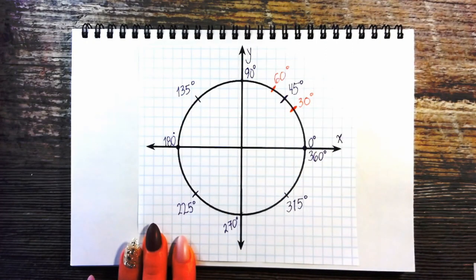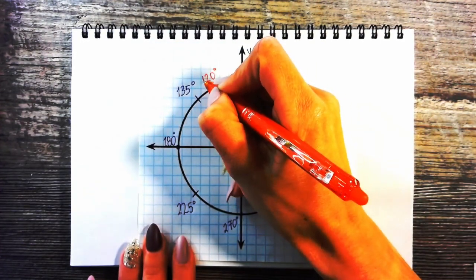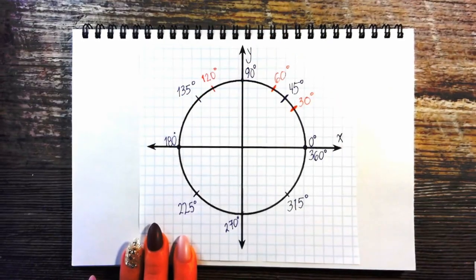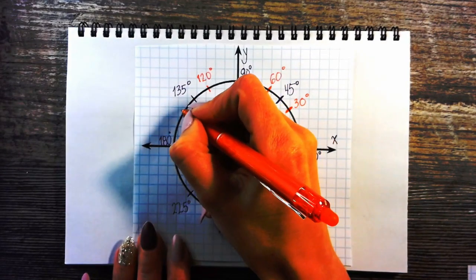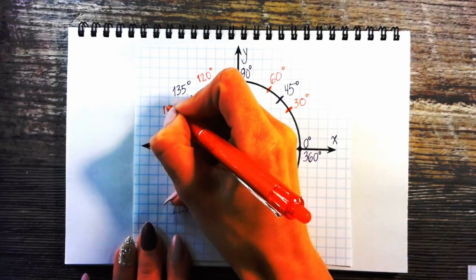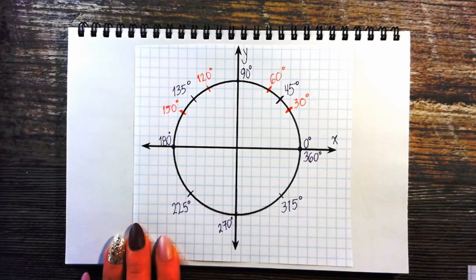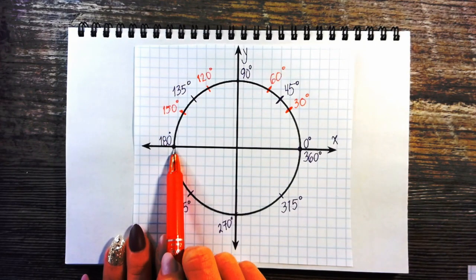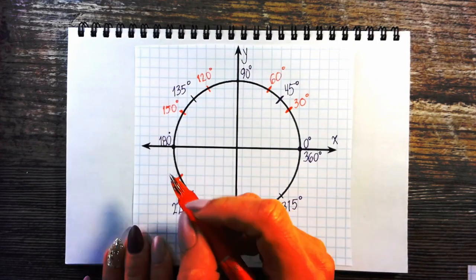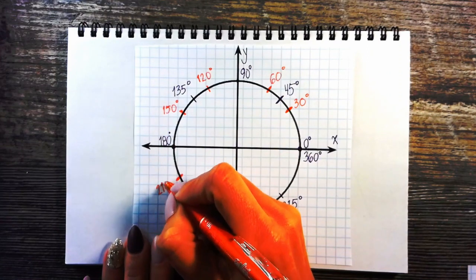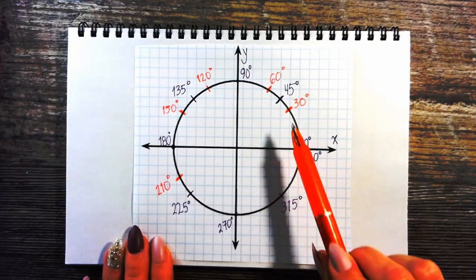30 more after 90, 120. 30 more after 120, 150. 30 more, checkpoint, 180. 30 more than 180, 210. Do you notice we will not overlap these middle angles, the ones that are in the middle of each quadrant?